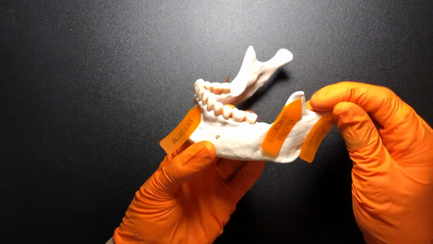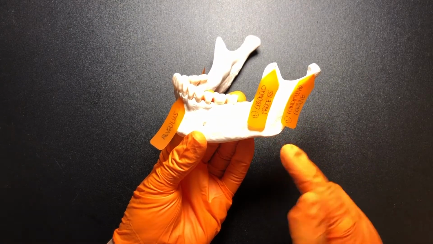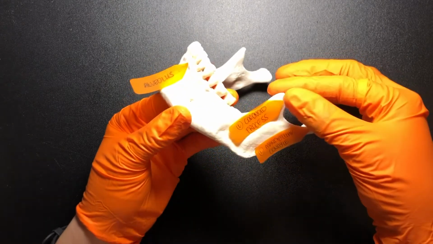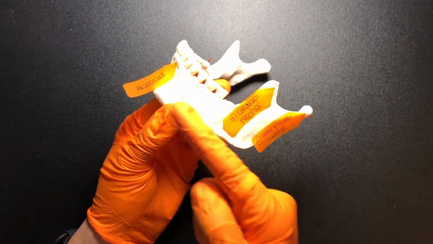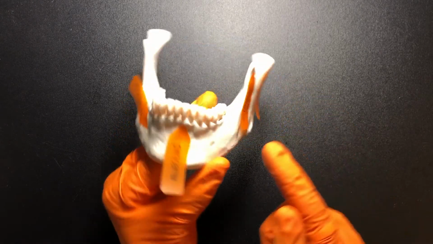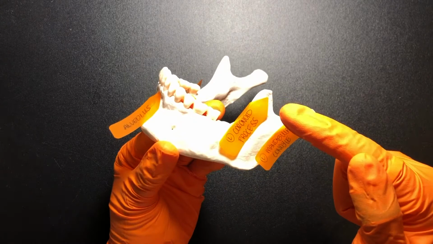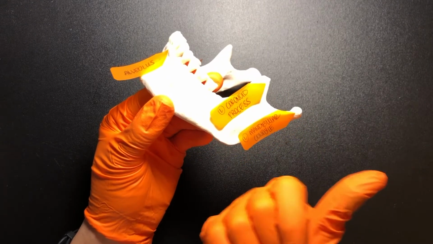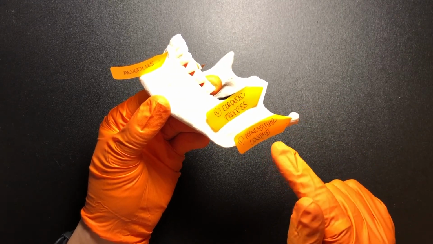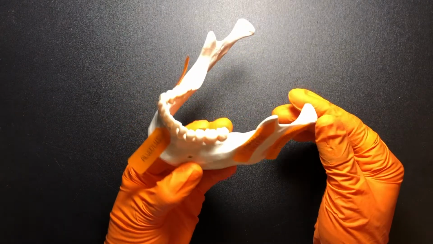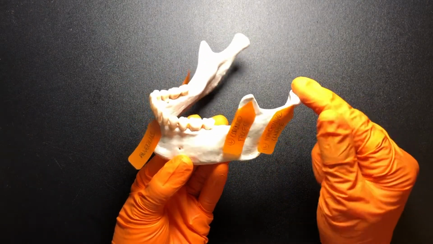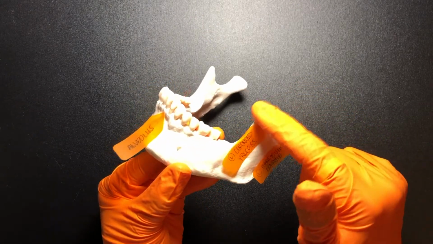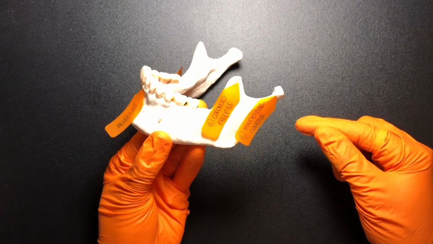So going to this side, we call this angle right here the ramus of the mandible. And we have two processes up here. This anterior one is called the coronoid process, and because we're on the left side of the body, this specifically will be the left coronoid process. And the posterior process will be the left mandibular condyle. Remember, condyle kind of refers to that knuckle shape, and we can see how that's a bit more rounded than this more pointed, thin process here.